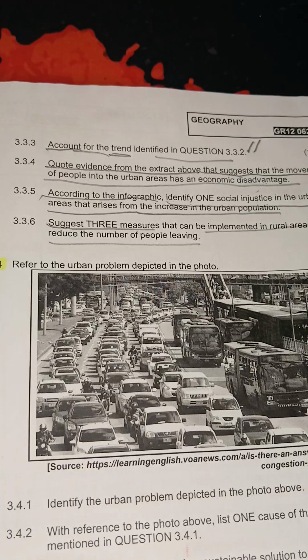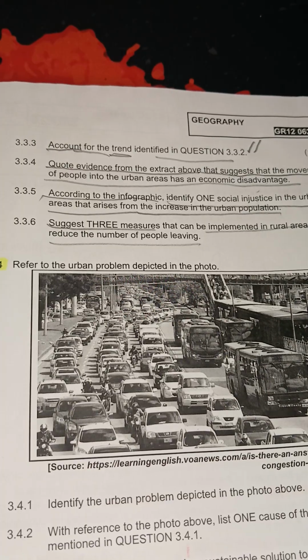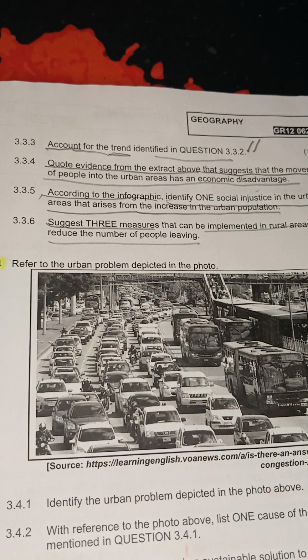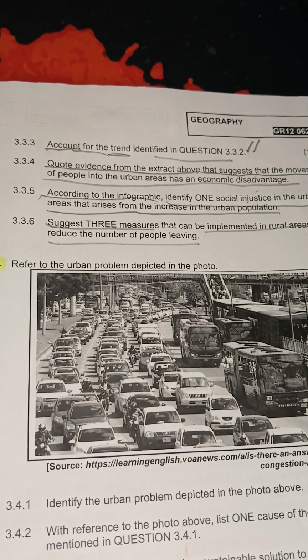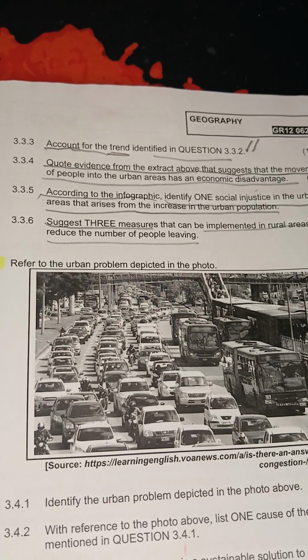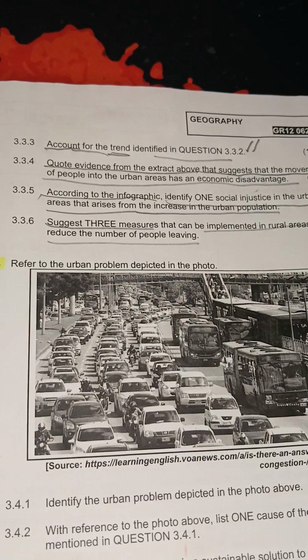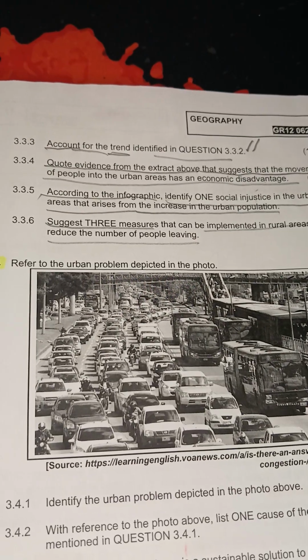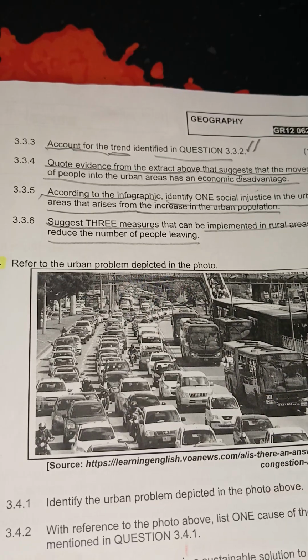We can also talk about providing basic services, your hospitals, better education. I think that in itself will retain people within the rural areas, reducing the number of people leaving. We can improve productivity in rural areas through land reform, because the moment people have access to land, they are able to farm and improve their food security, then they generate income and they stay within the rural area. So those are some of the things that you can talk about as far as the measures that can be implemented in rural areas to reduce the number of people leaving.